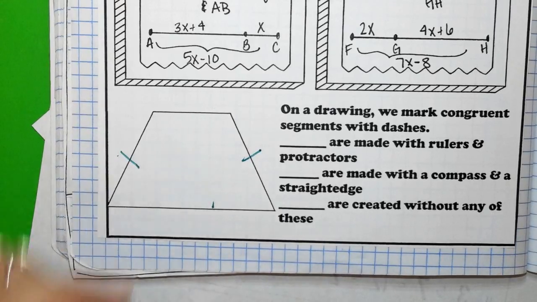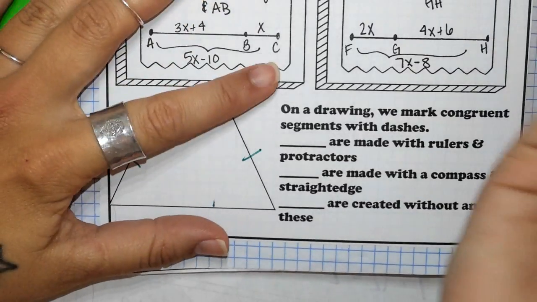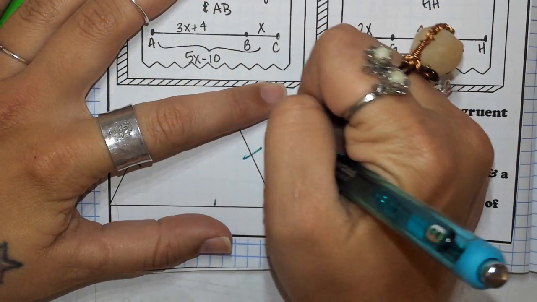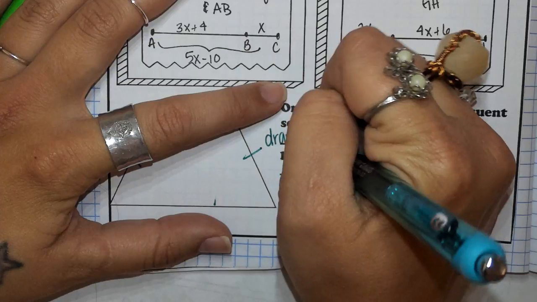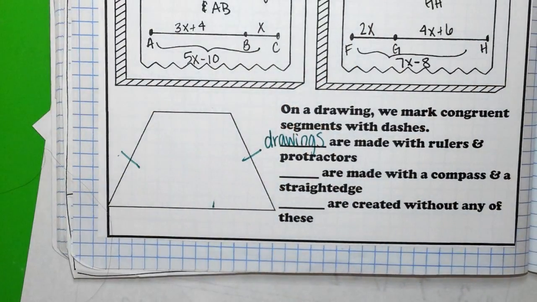All right, now, these are some vocabulary words that you're going to need to know. Drawings are made with rulers and protractors.